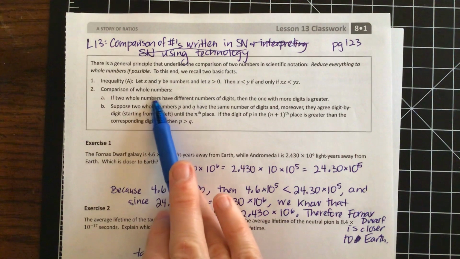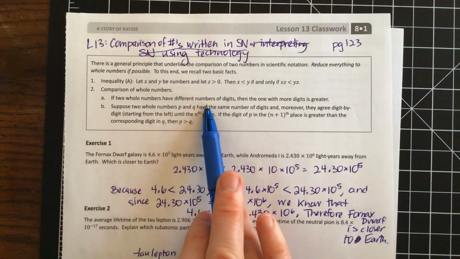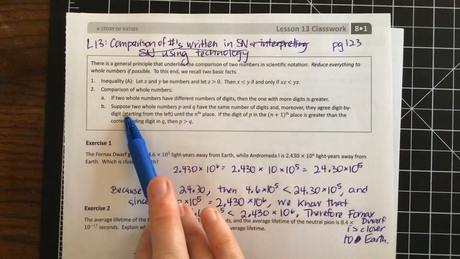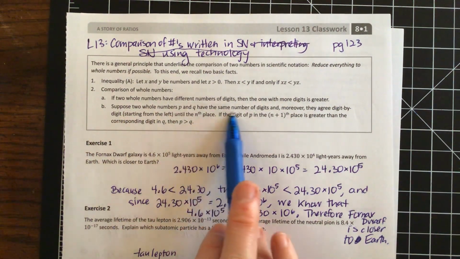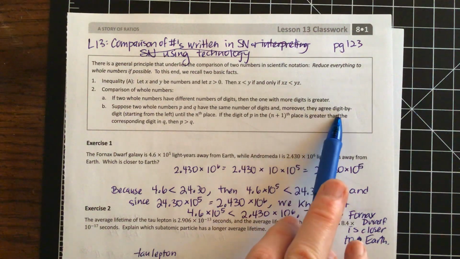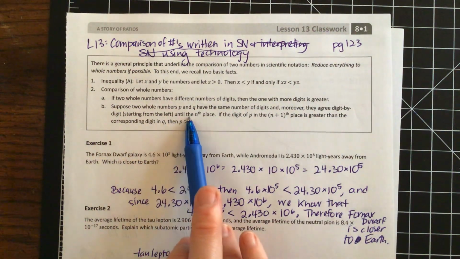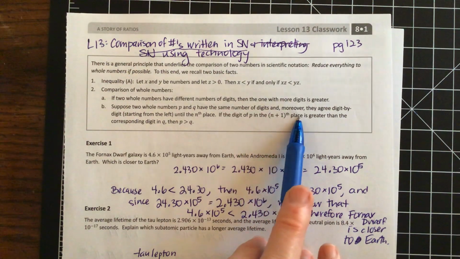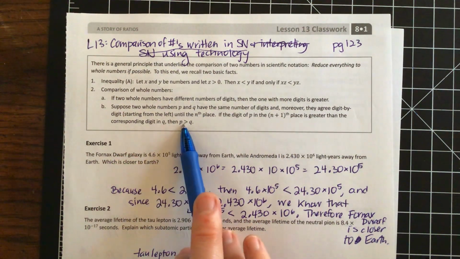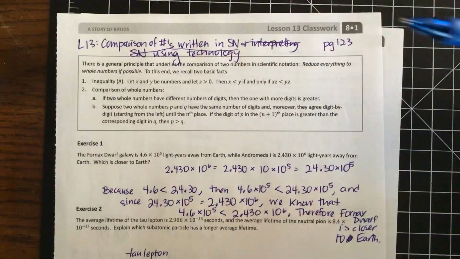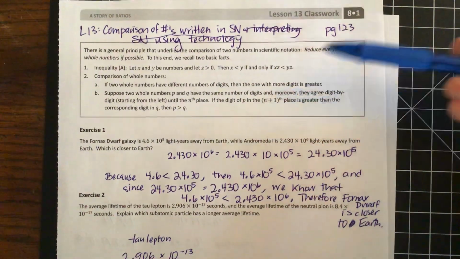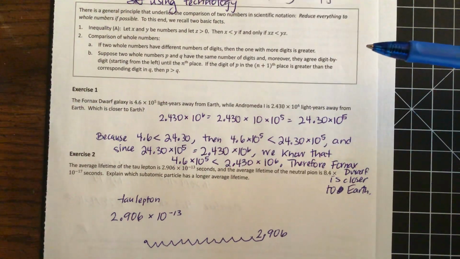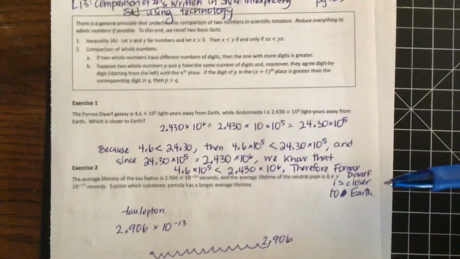Also, the comparison of whole numbers. If two whole numbers have different numbers of digits, then the one with more digits is greater. Also, suppose two whole numbers p and q have the same number of digits, and they agree digit by digit, starting from the left until the nth place. If the digit of p in the n plus 1th place is greater than the corresponding digit in q, then p is greater than q. We're going to look at those ideas, if they are a little bit complicated, in exercise 1, 2, and a couple more on the back.